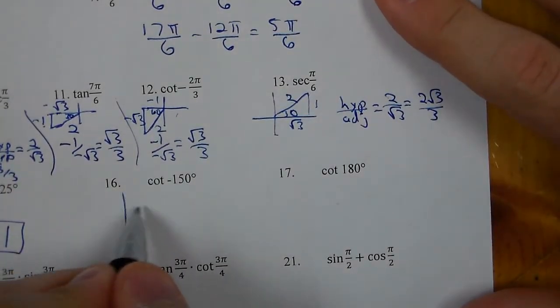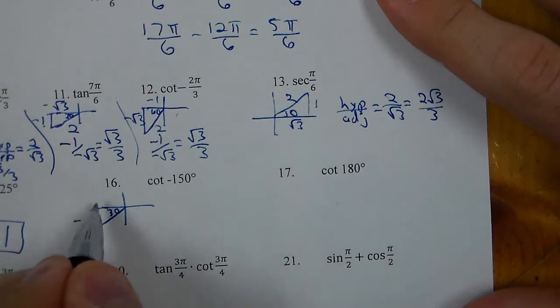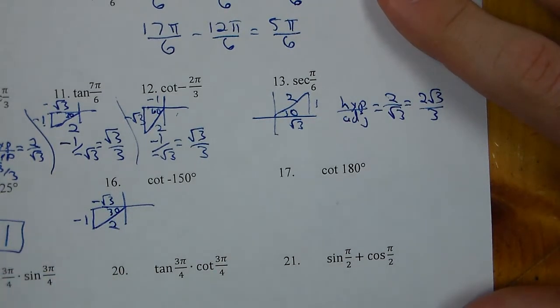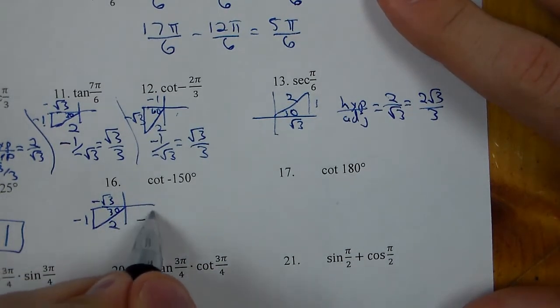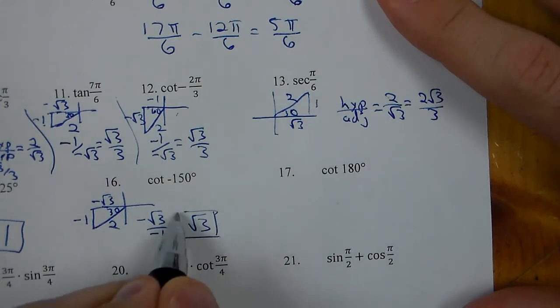Cotangent of negative 150 starts in the negative direction. It stops 30 degrees short of 180. Then we could go negative 1, negative root 3, and 2. Cotangent is adjacent over opposite, so that'll be negative root 3 over negative 1, or just root 3.